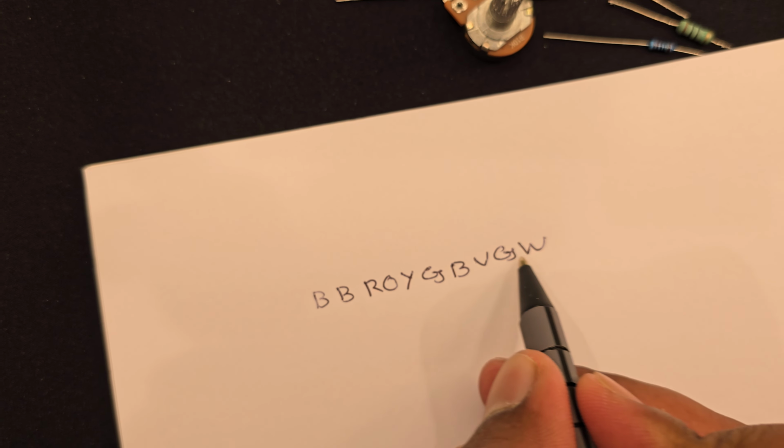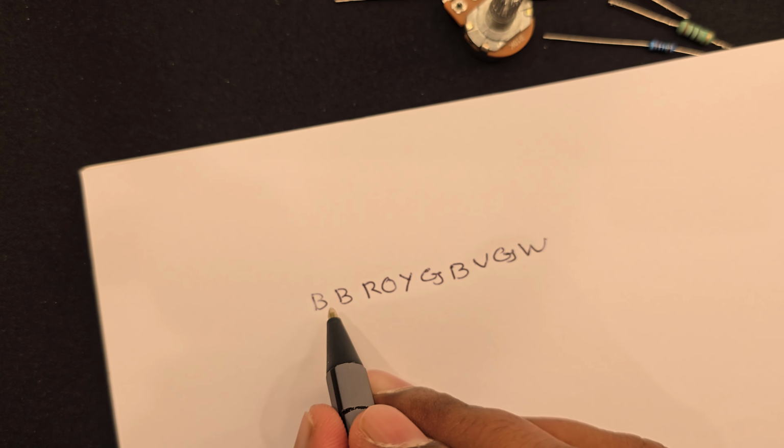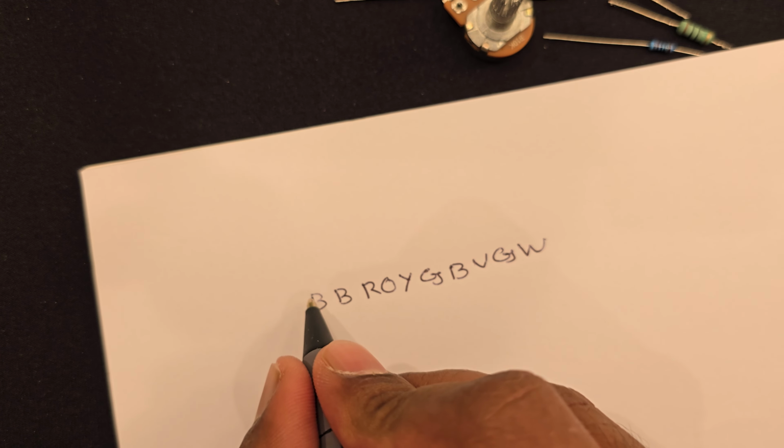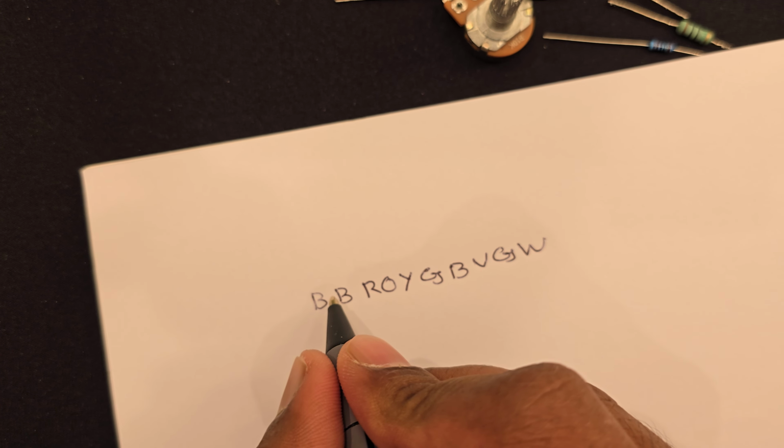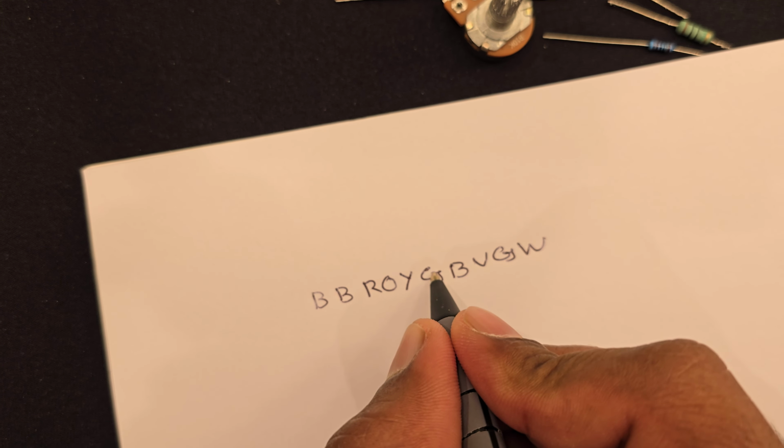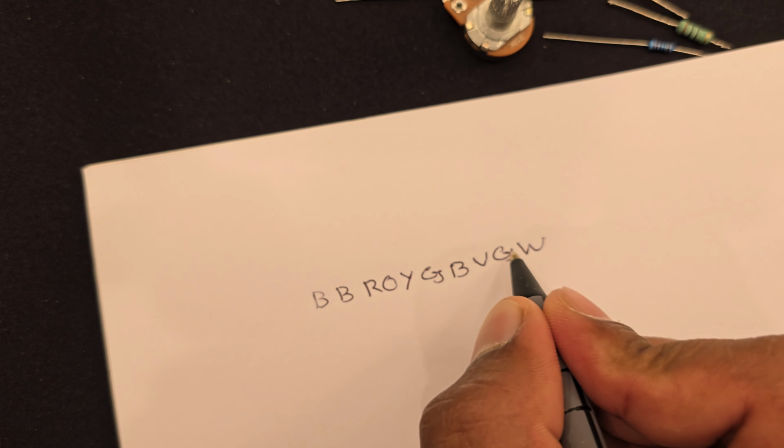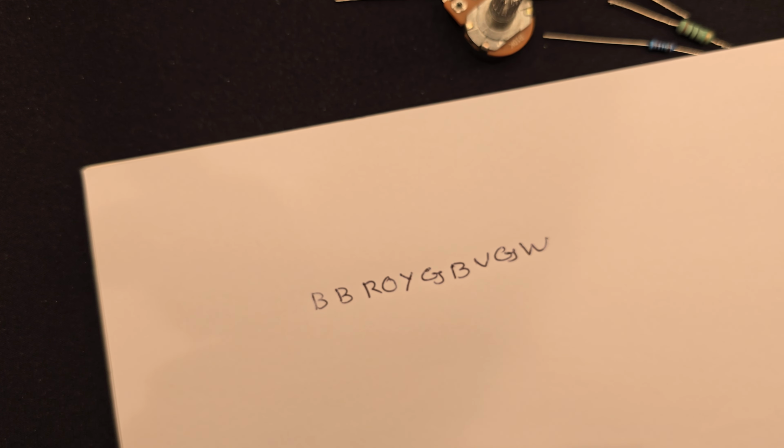This is the color code. To remember it easily, we say, BB Roy of Great Britain has a very good wife. That is an easy way to remember the order of these colors.